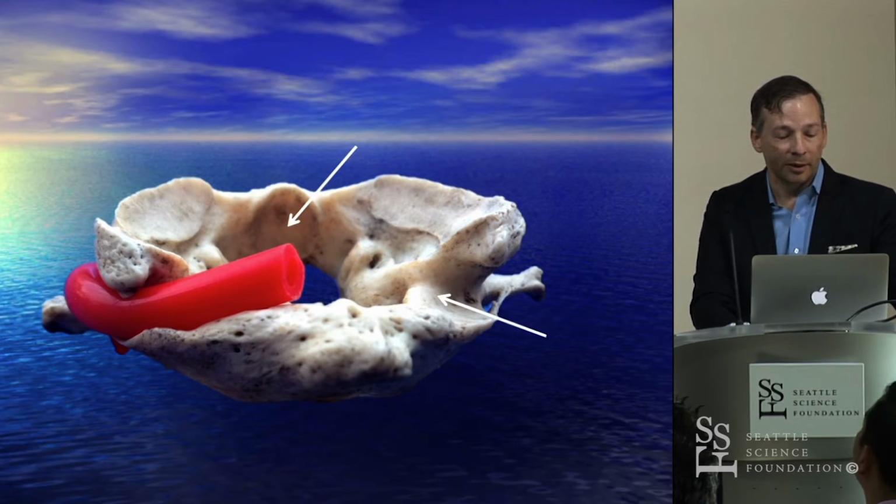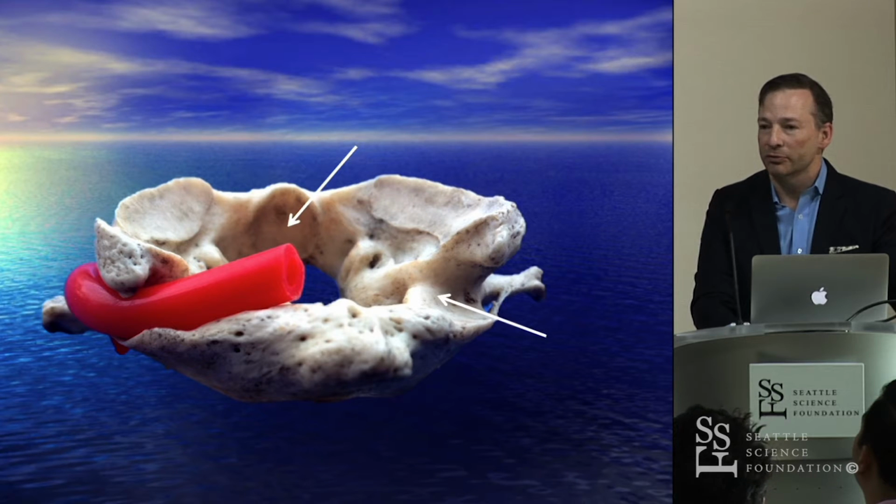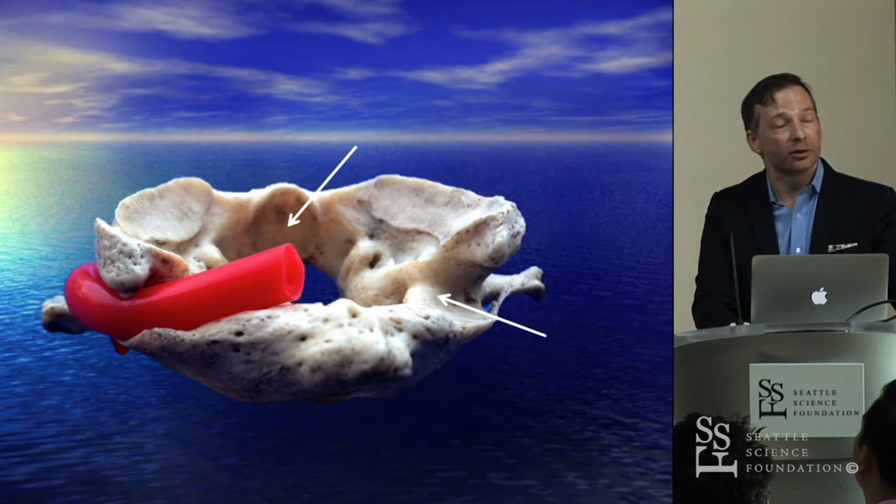This is a nice posterior view. So the arrow up in front shows you the facet for articulation with the anterior facet of the odontoid. The right arrow shows you the vertebral artery groove. And then on the left, a piece of red tubing that represents the vertebral artery.